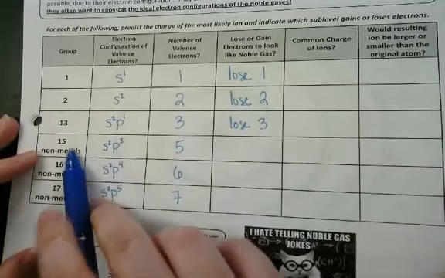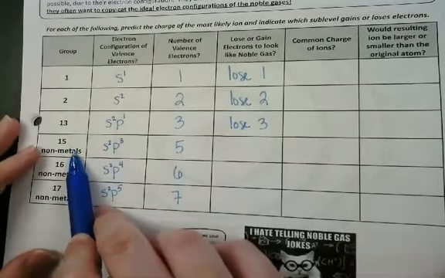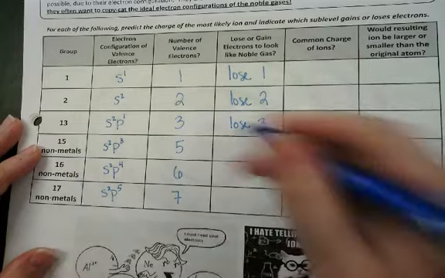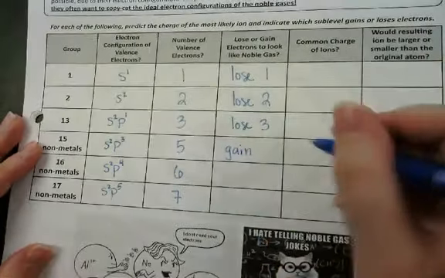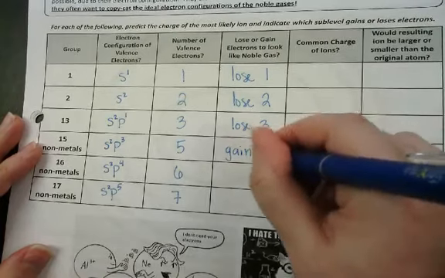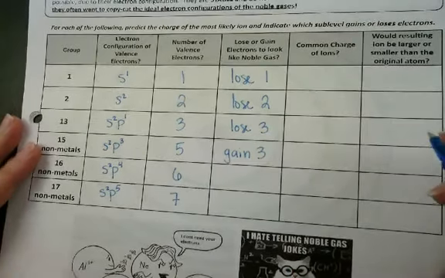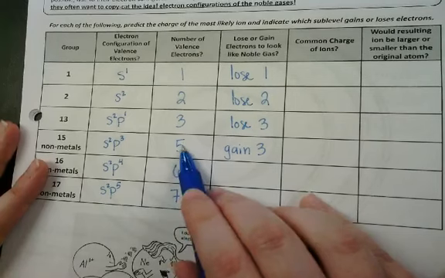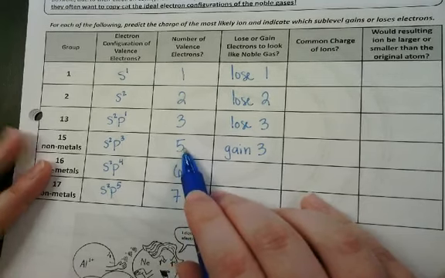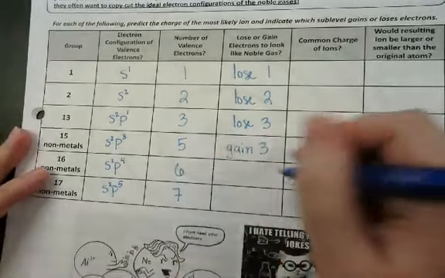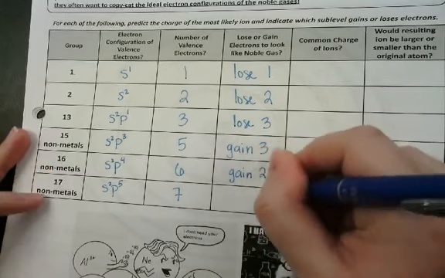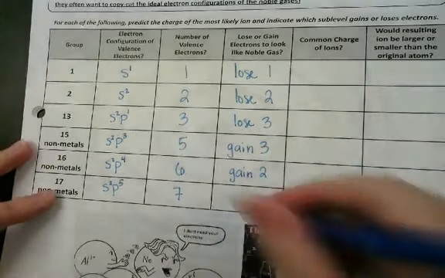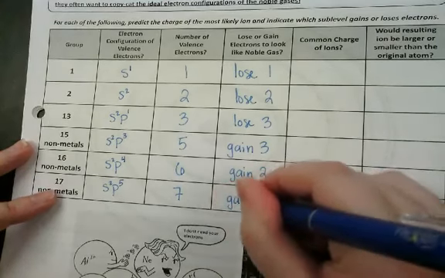So now we're talking about the group 15 non-metals. They're going to gain how many? Good. They're going to gain 3. Because remember, we want to get to 8. So if they've got 5, they're 3 away. Group 16, what are they going to do? They're going to gain 2. And what about 17? Gain 1.